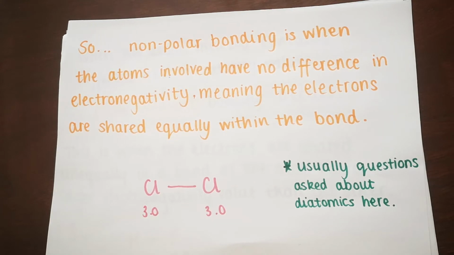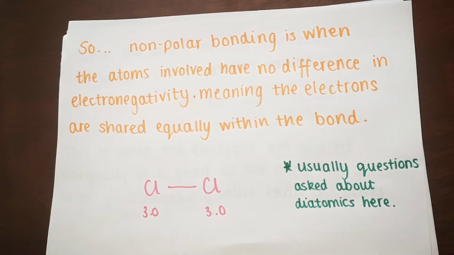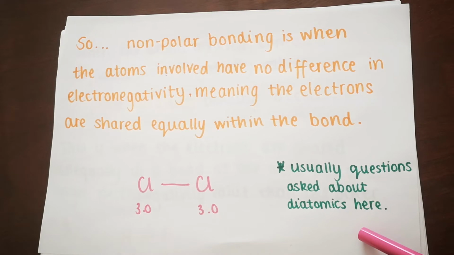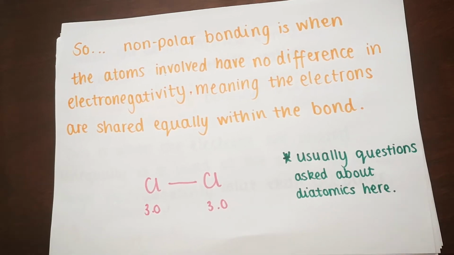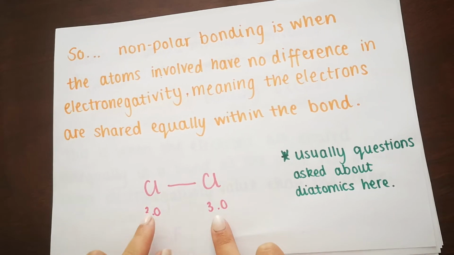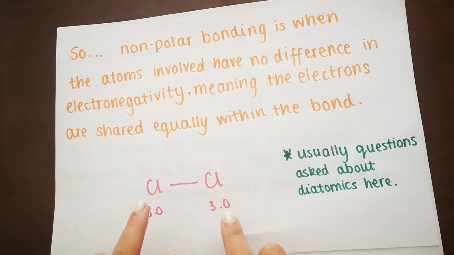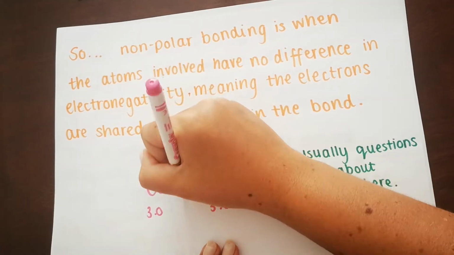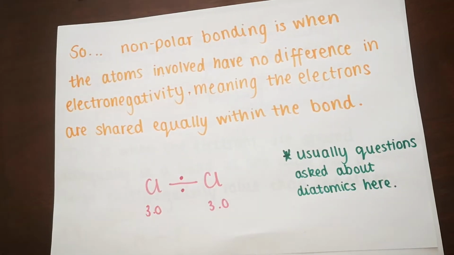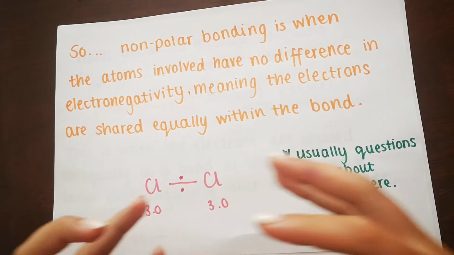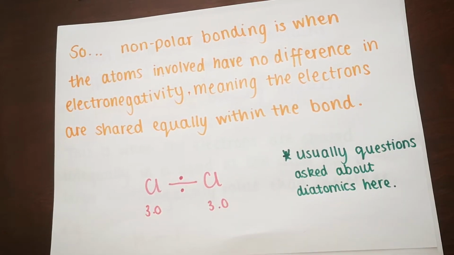This means the electrons are shared equally, and in questions it's usually asked about diatomics. They both have the same pull of these shared electrons in the bond, so your electrons are right in the middle. They're shared and pulled equally, which means they're going to be in the centre of the bond.